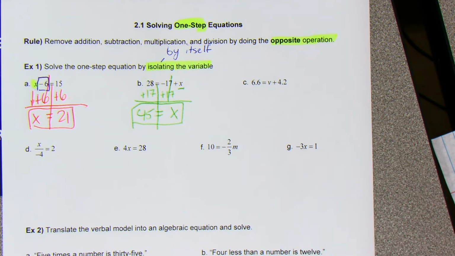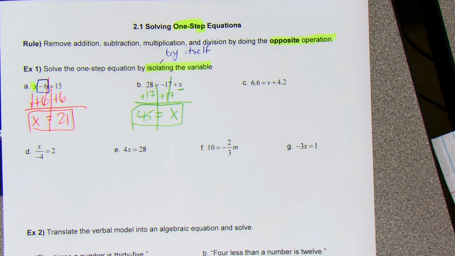All right, so this is video 2 for lesson 2.1, solving one-step equations.